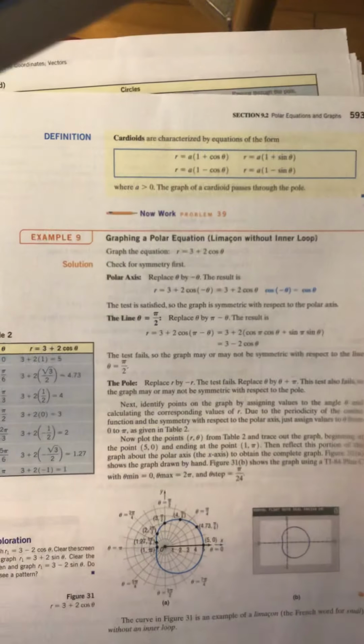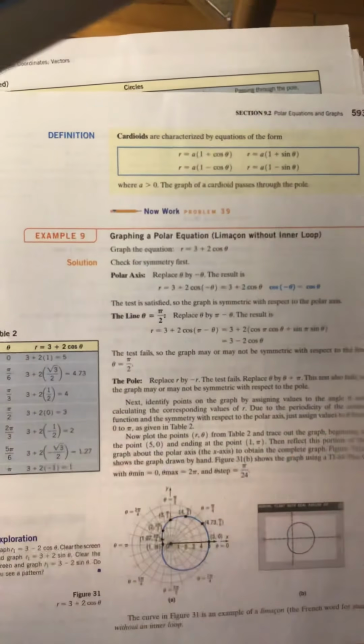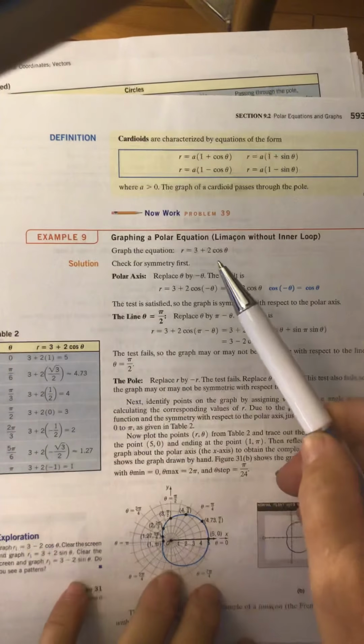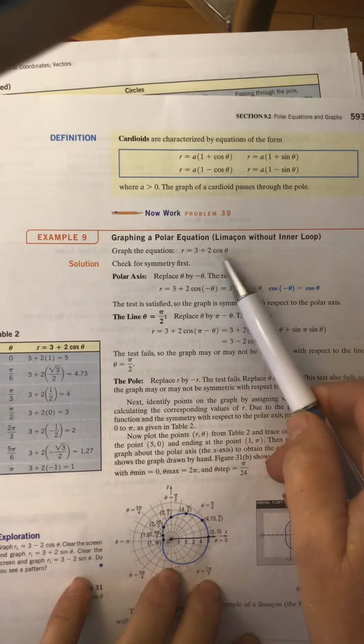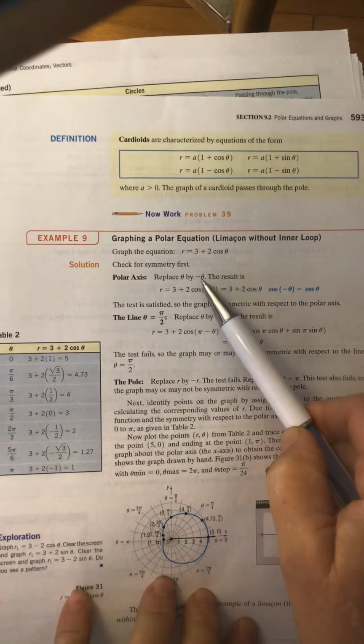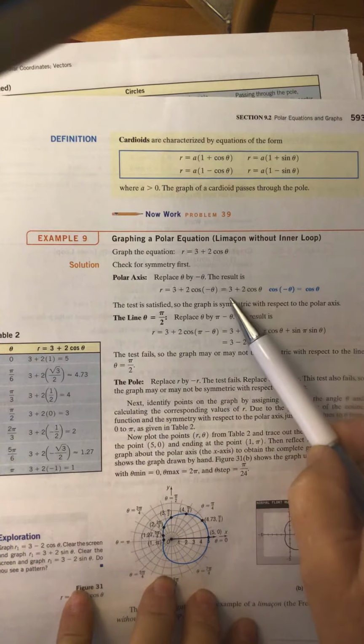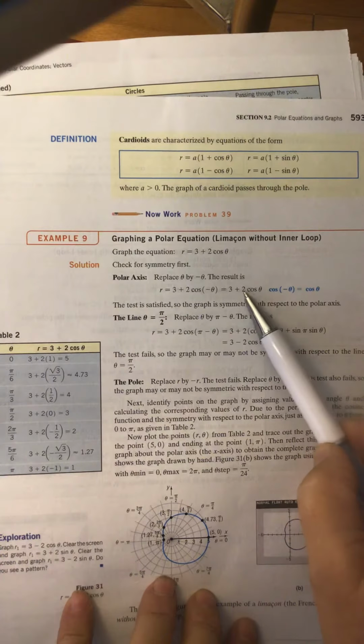Here's another one. If we have r equals 3 plus 2 cosine theta, if you replace theta with minus theta, you get what you started with.